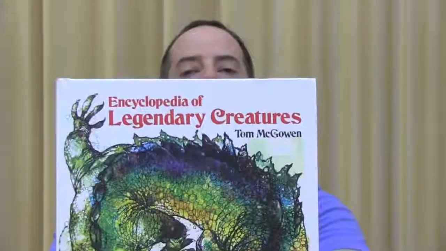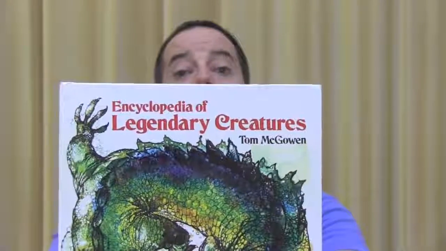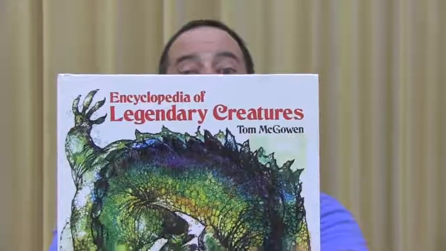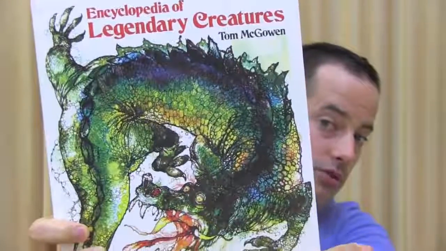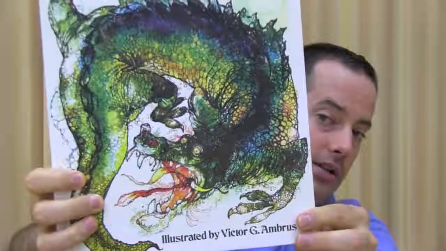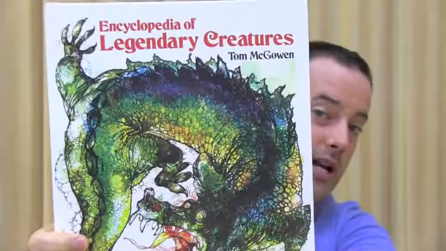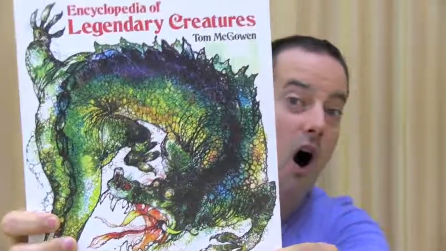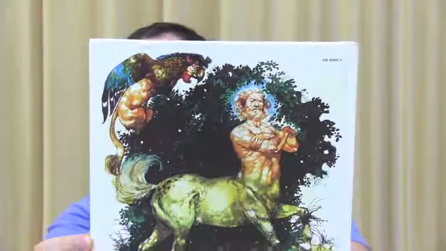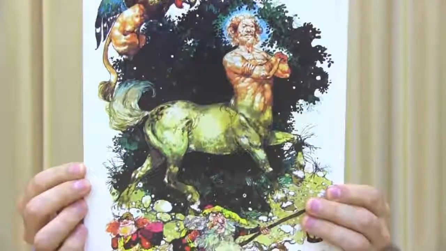It's called the Encyclopedia of Legendary Creatures. And look at this, it's a cool dragon. Now, maybe if you're an adult, this isn't such an amazing thing, but when you're 10 years old, this is awesome. It's amazing. Anyway, look at the back cover here. Victor Ambrus is the name of the illustrator. And look at that, though. Look at this art. This is amazing. Now, what was also interesting about this book, here I'll flip through some of the pages so you can look at some of this as well.